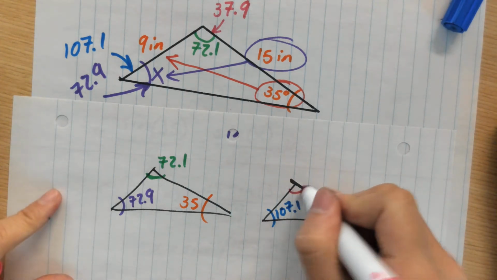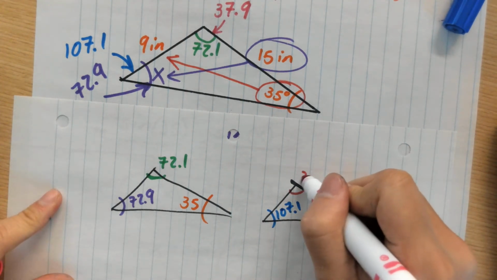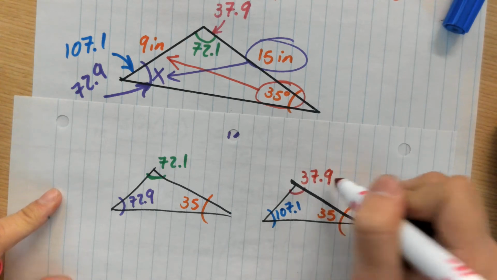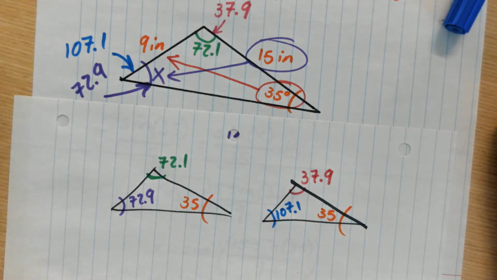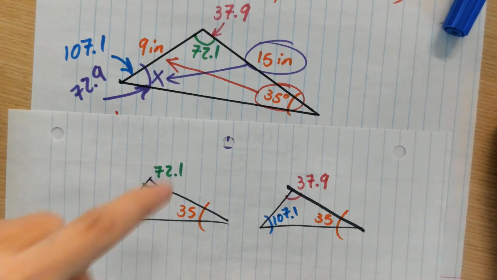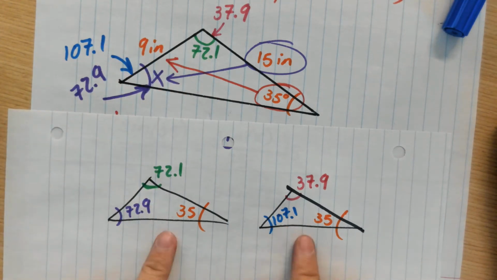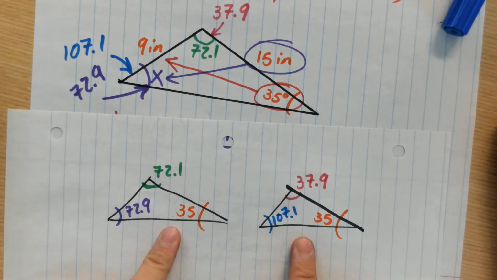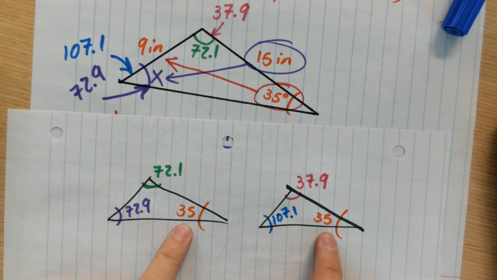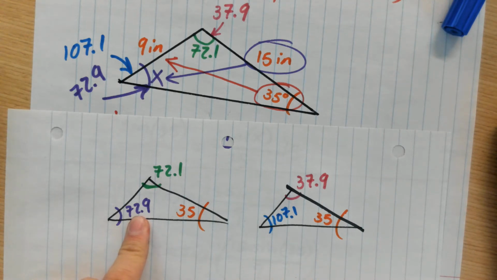And then this one up here was going to be 37.9. So technically, guys, out of this one problem, we actually get two triangles like this. The angle that we find first helps us find the second solution. We just subtract 180 from it, and that'll give us, in this case, 107.1.